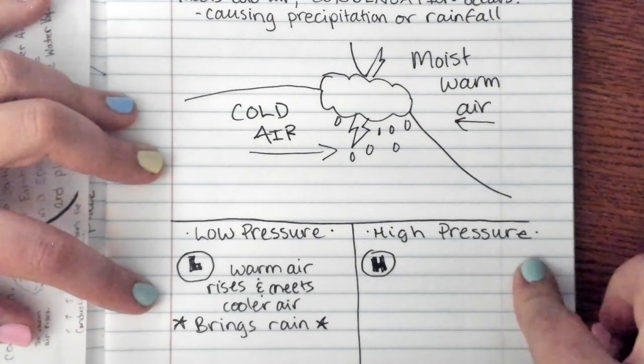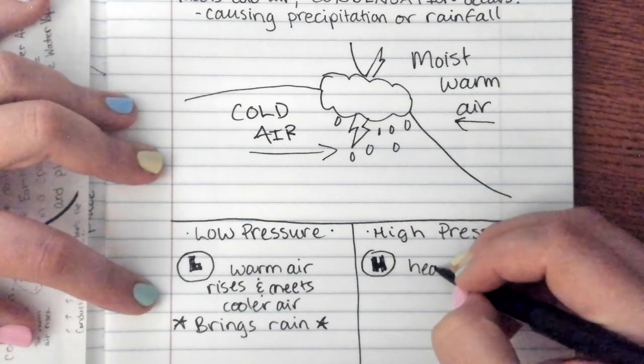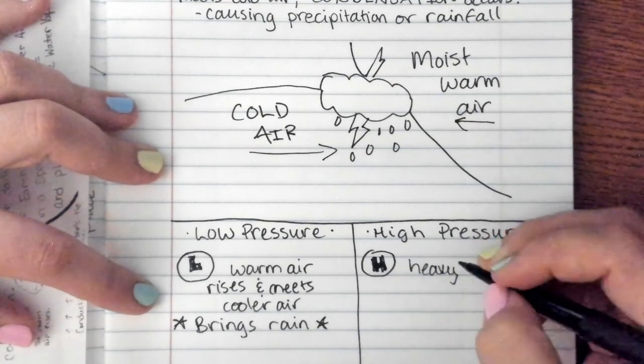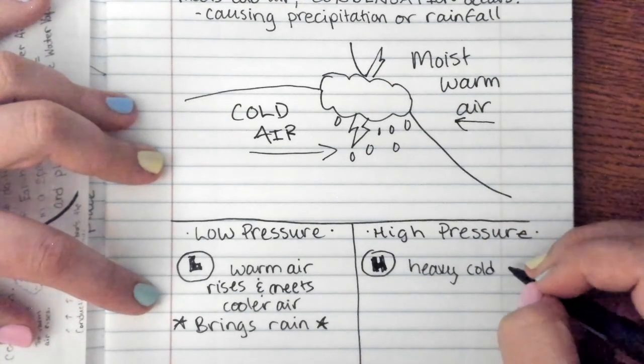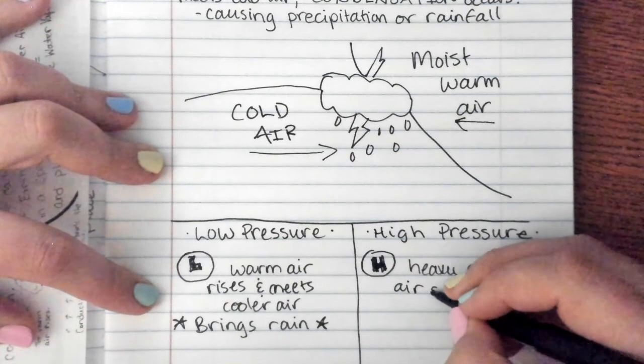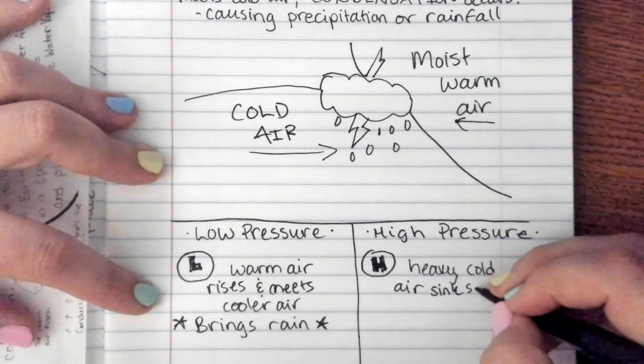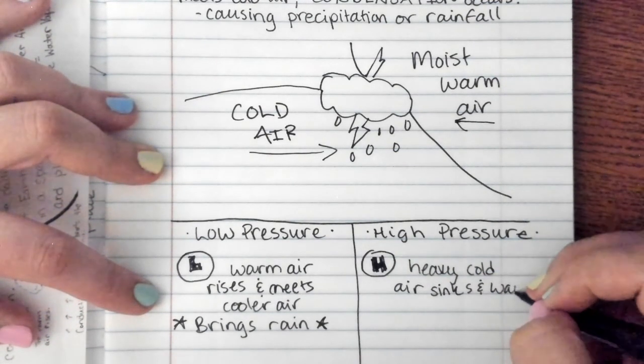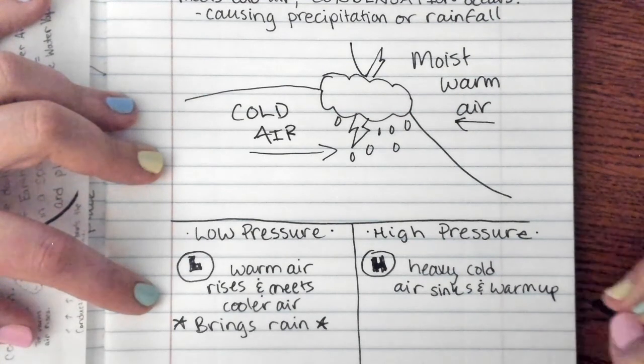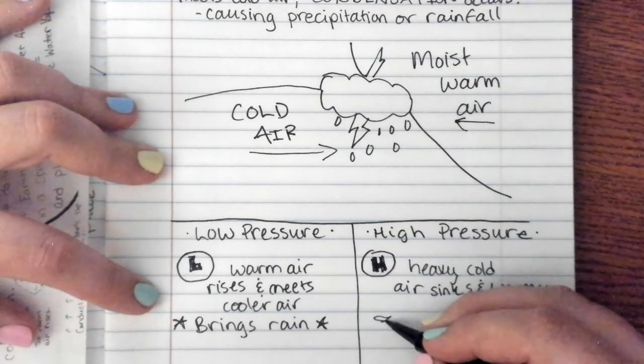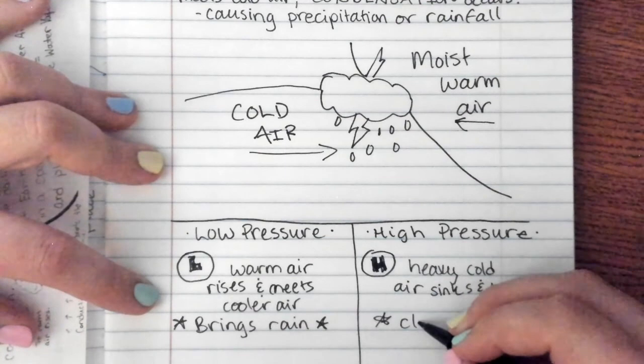In higher pressure cells, there I'm going to see heavy, right? So heavy cold air is going to sink and warm up. And there, the weather I'll see will be clear skies.